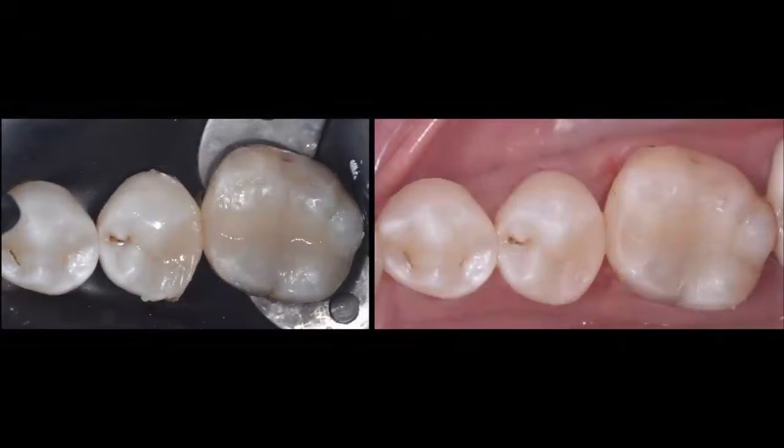So now that both restorations are completed, you can see how nice and wide from buccal to lingual and from gingival to occlusal, how nice and wide and anatomical I was able to recreate that interproximal contact, even though there were two very deep interproximal boxes.